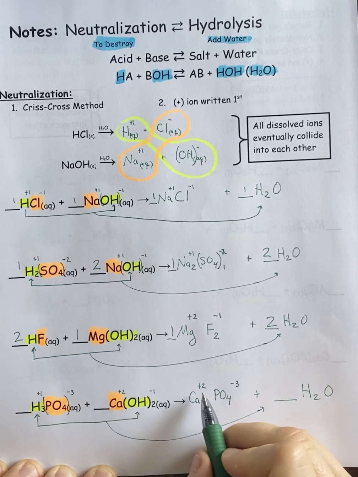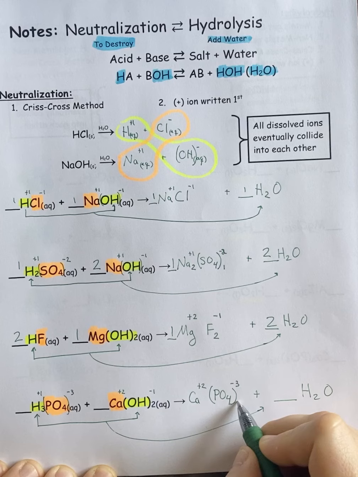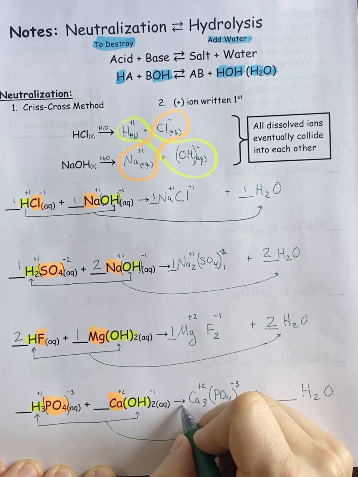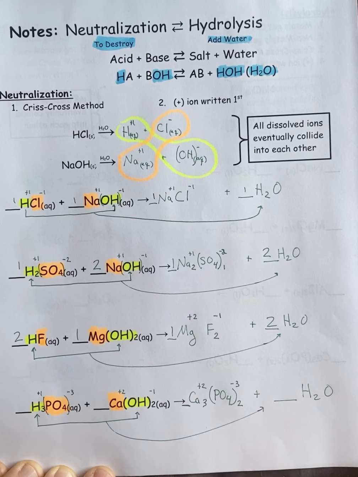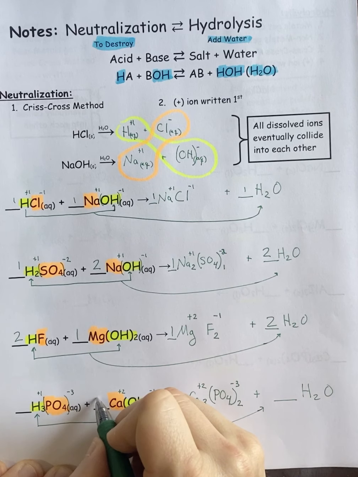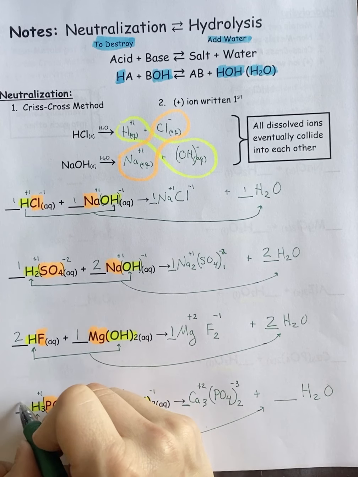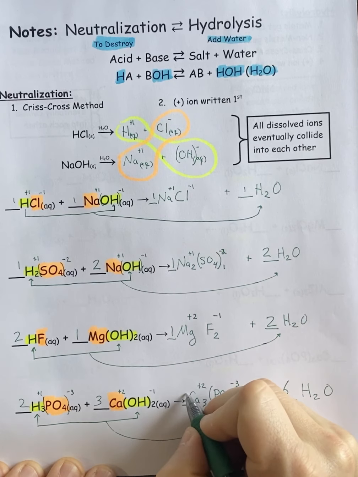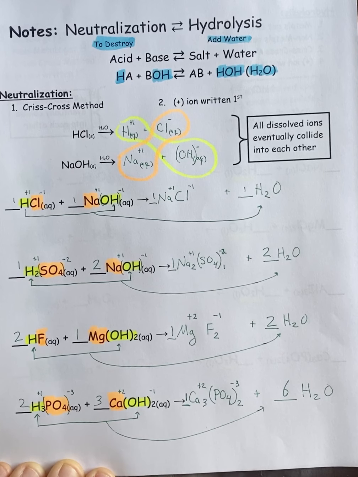has to be crisscrossed. So this 2 means I need 2 PO4s, and this 3 means I need 3 Cas. And then I could go in and balance it. This one, I guess, balancing it, I'd have to put a 3 there. I'd have to put a 2 there. That would give me 6 and 12 H's. So then that would be a 6 there. And then this would be a 1. So that's balanced. So that is neutralization.